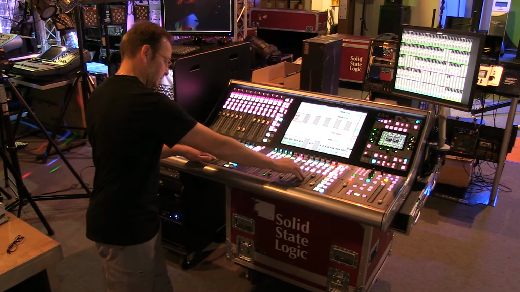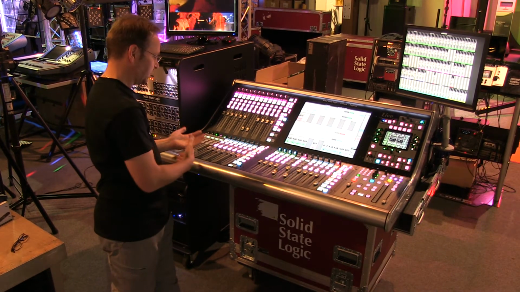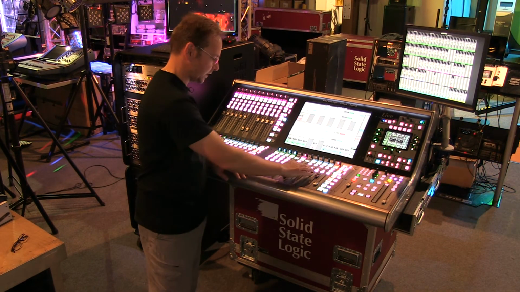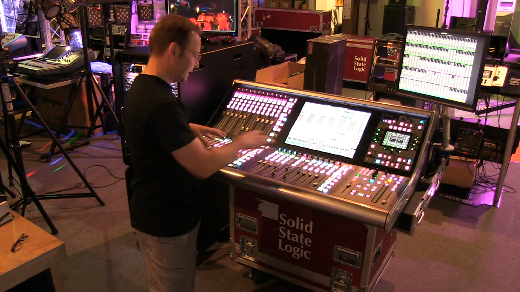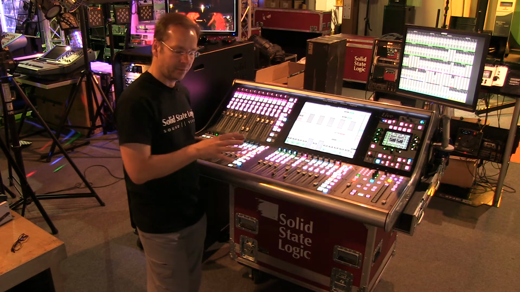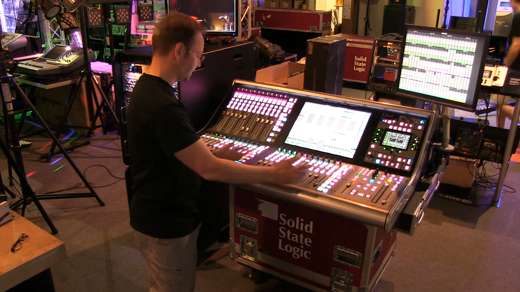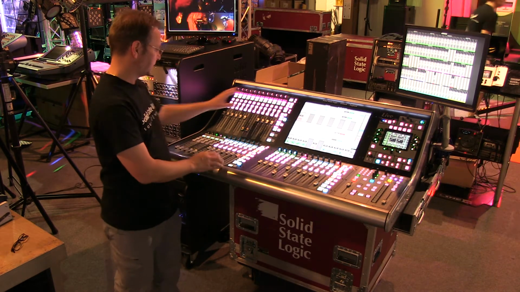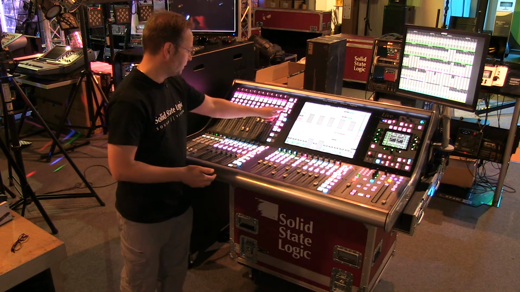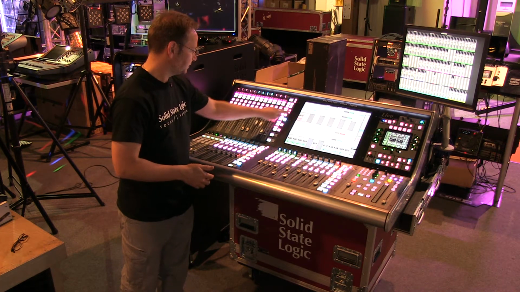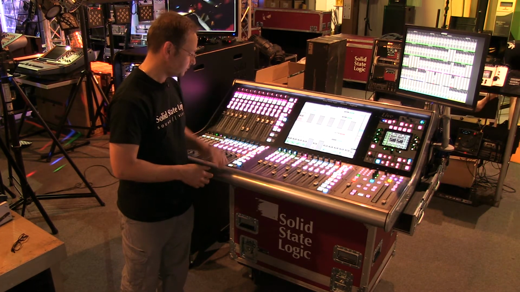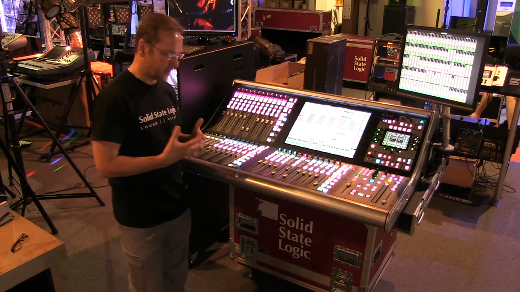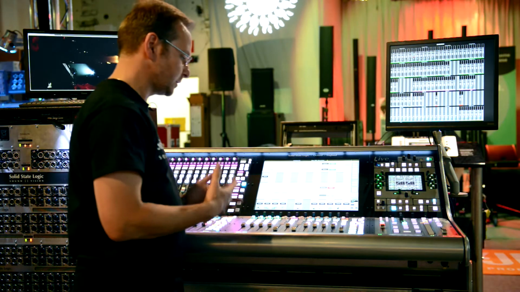If I have the same channels on a different tile, then I can adjust those at the same time. So I can lay the console out pretty much however I want. I can dedicate a tile to inputs, to VCAs, to outputs, or I can have any combination of tiles that I want. This gives me very flexible access to all of my channels.